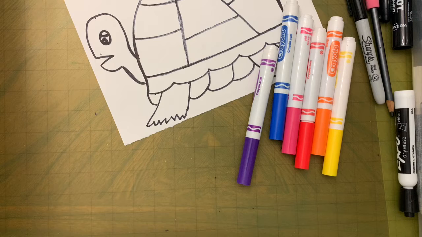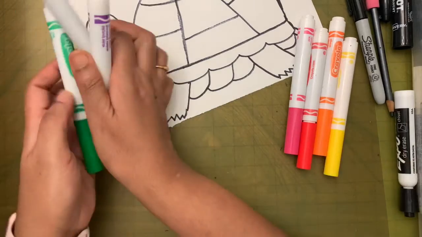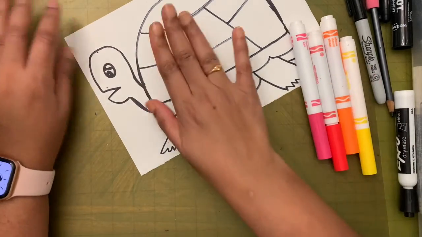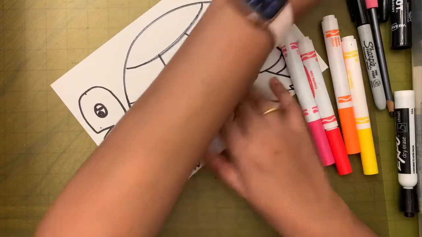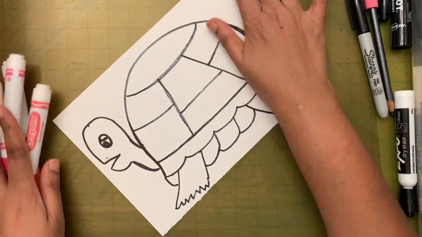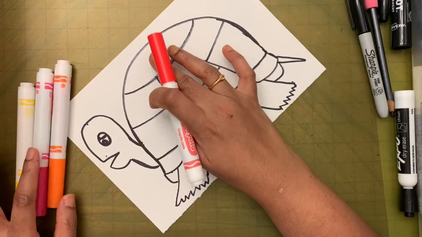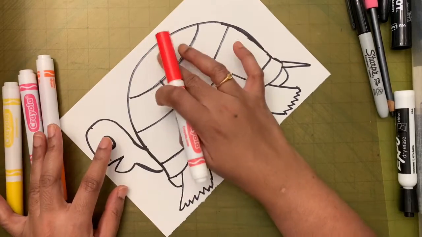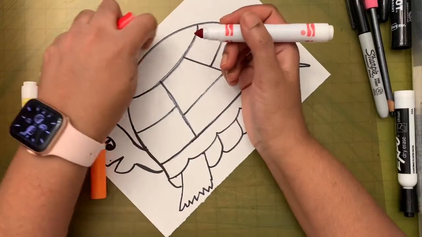We may use some brown for the ground, but right now I'm going to put the cold colors for the head and stuff. But right now we are just doing the shell. So you can pick any of these warm colors, and then you can practice the lines that you learned today or you came up with today.